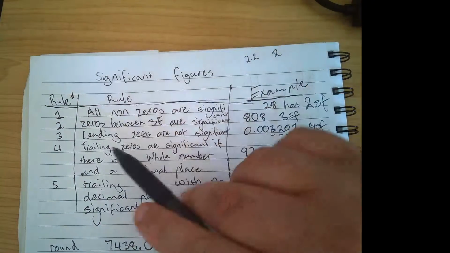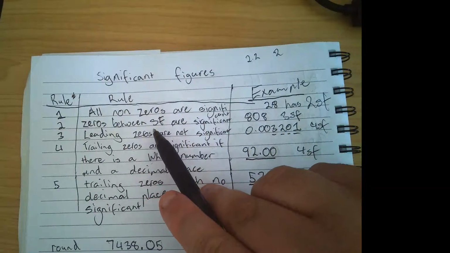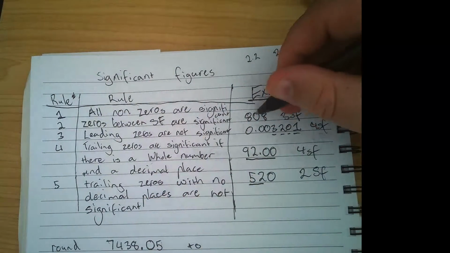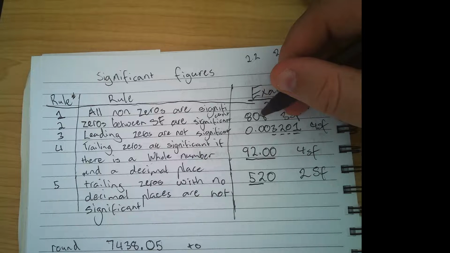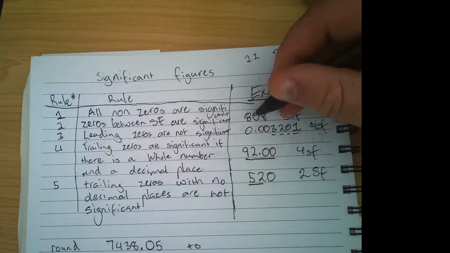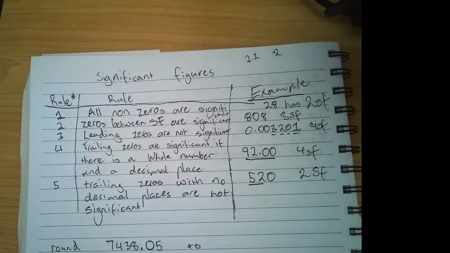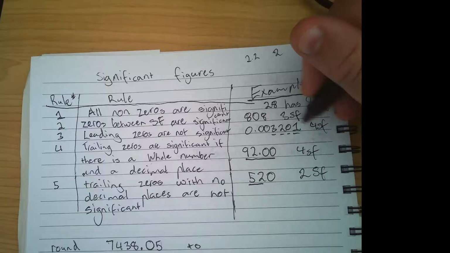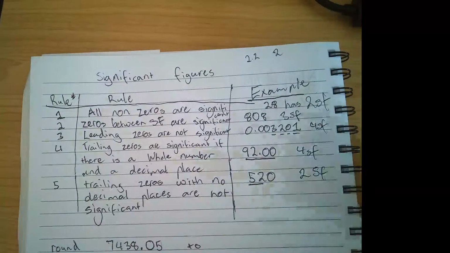Rule number 2 is zeros that go between significant figures are also significant. So 808, even though there's a 0 in the middle, because it's between 2 significant figures, it means that there are 3 in total there.